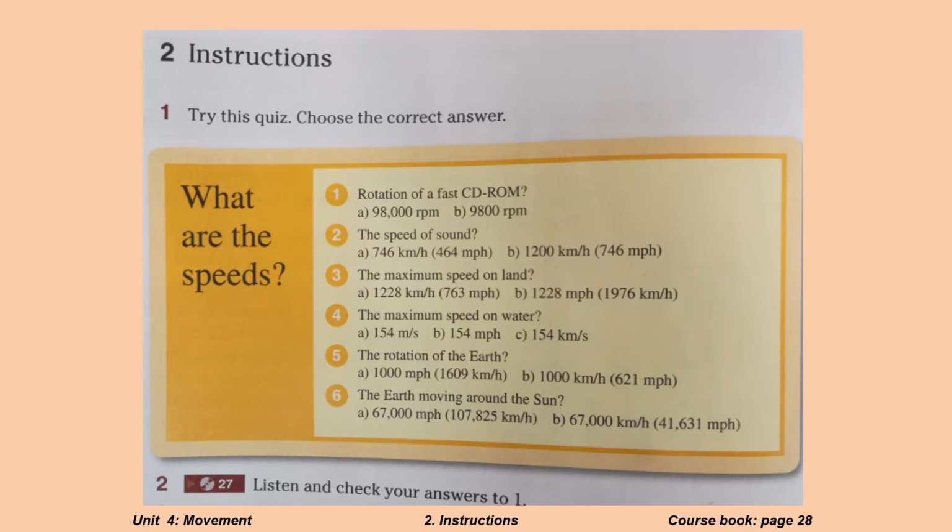Okay, take a minute to guess the answers for these questions. And now we will listen to check the answers.